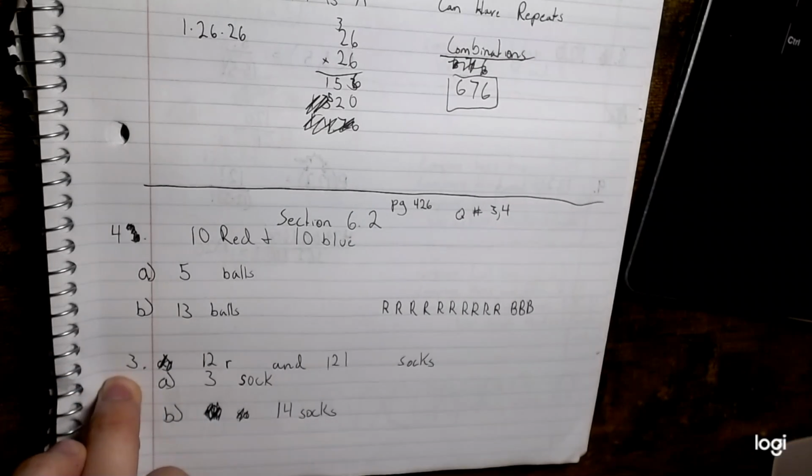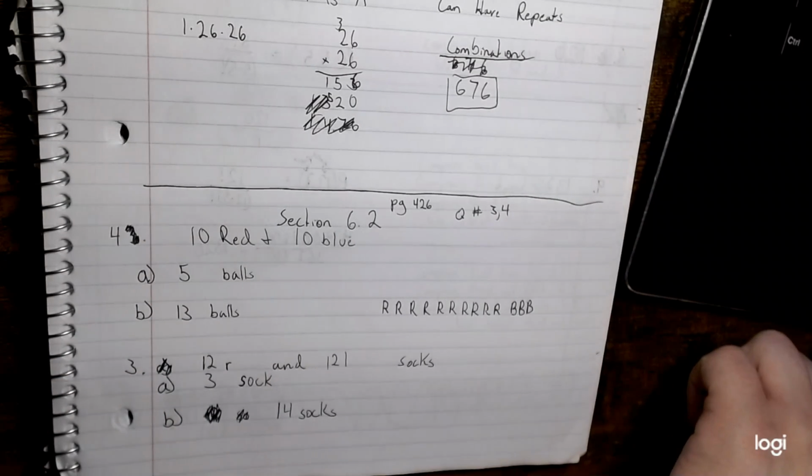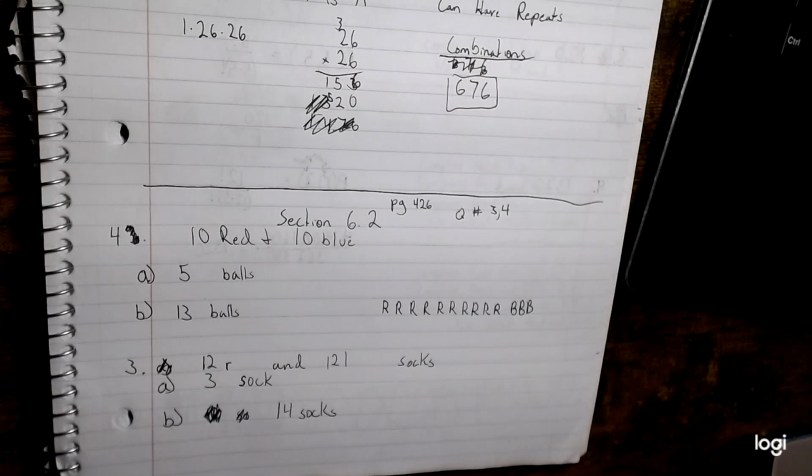We'll hop on to question number 4. And question 4 states, and I'll repeat again, a bowl contains 10 red balls and 10 blue balls. A woman selects balls at random without looking at them, right? So question 4 has a part A and a part B. A says, how many balls must she select to be sure of having at least 3 balls of the same color? Again, worst case scenario, right?